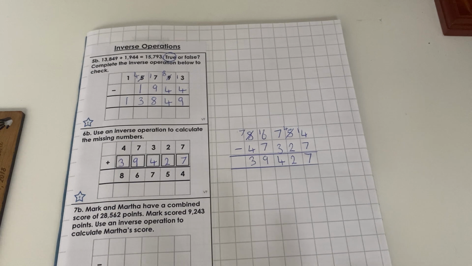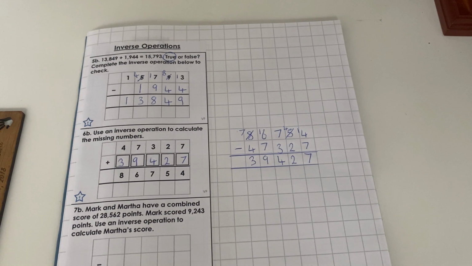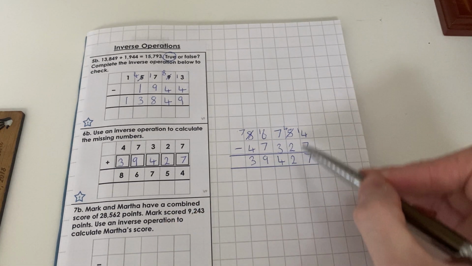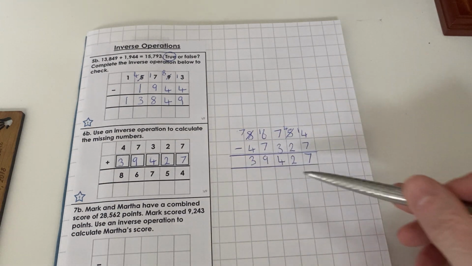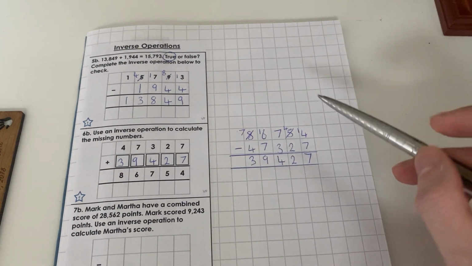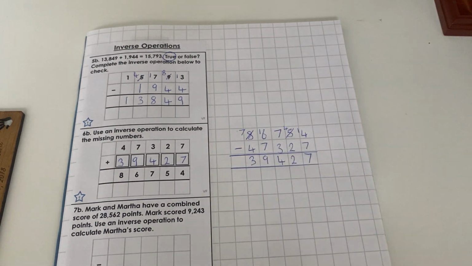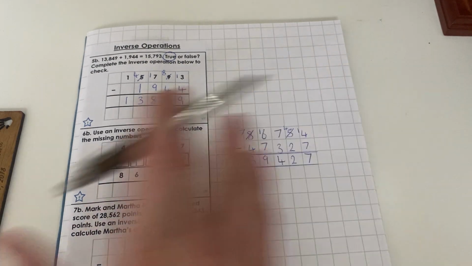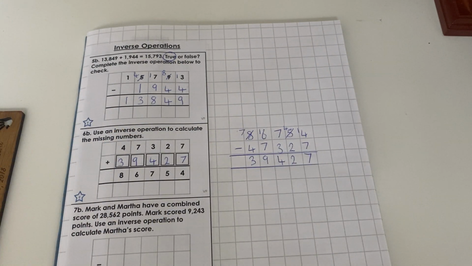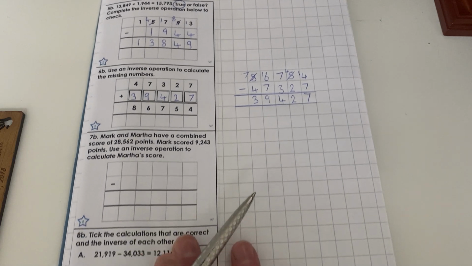Very nice, easy, simple question to do there. It's just making sure that you're lining up your numbers correctly and that you do your calculations. Each one is important. You make one mistake here and then ruin the whole answer. So you've got to make sure you take your time over each individual calculation.